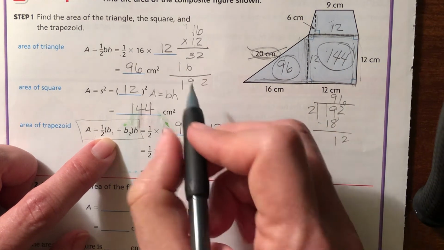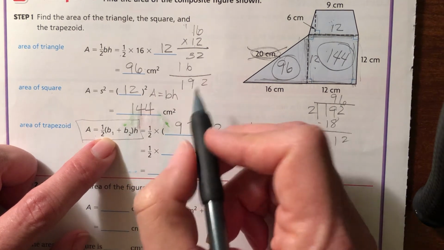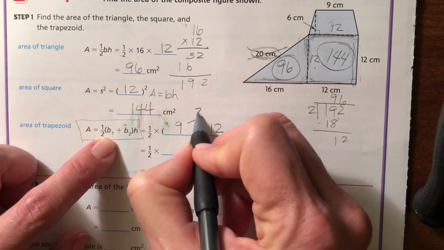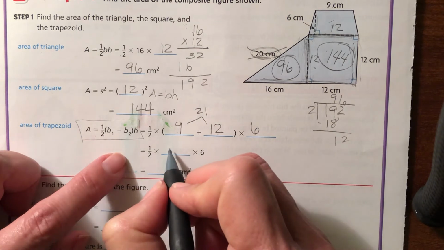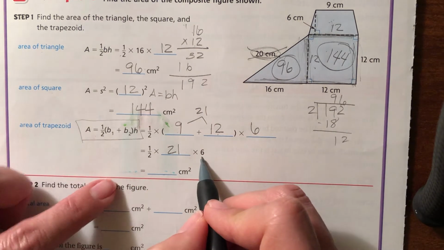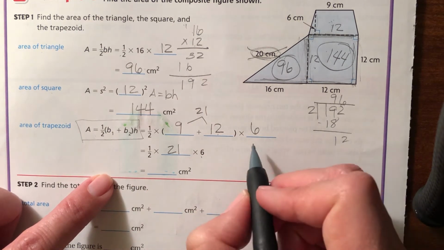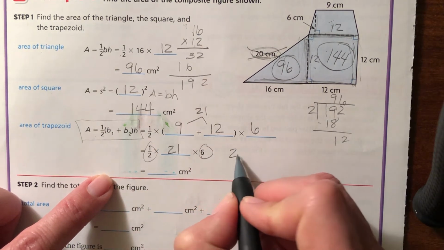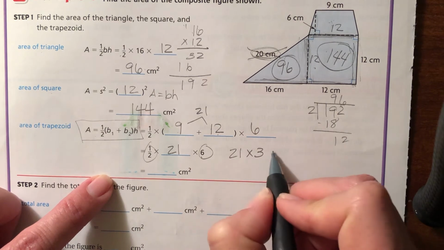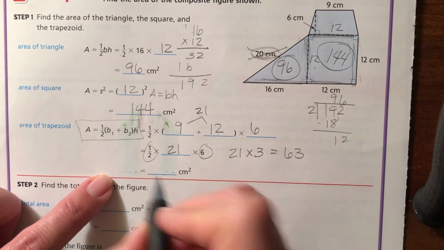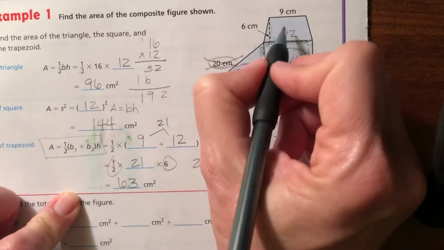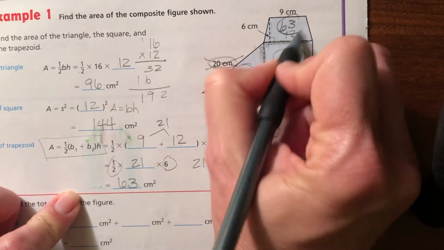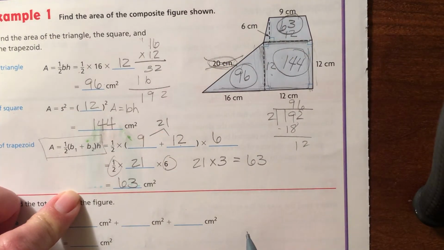Now we have to add these together, which equals 21. 1/2 times 21 times 6 is, so I'm going to take half of 6, which is 3. So 21 times 3 equals 63. So this right here is 63.